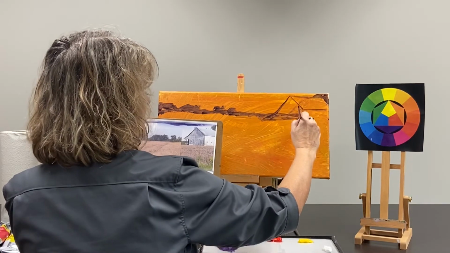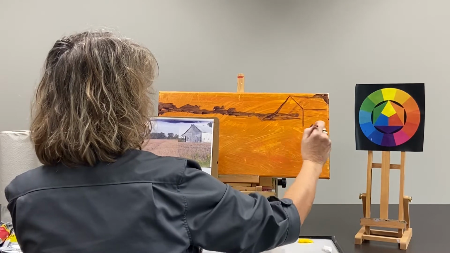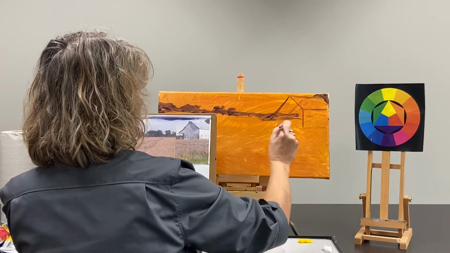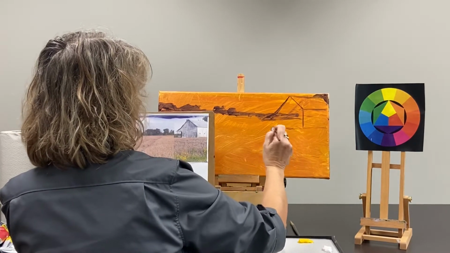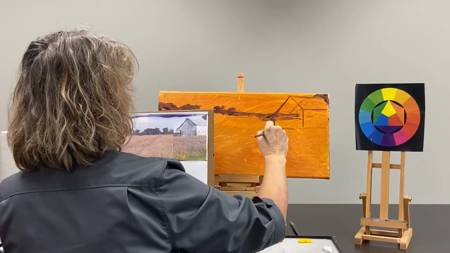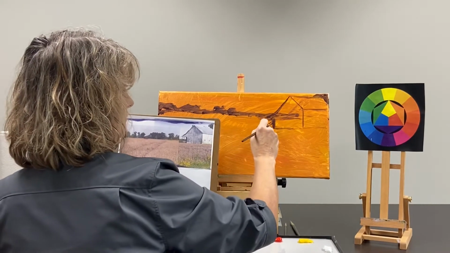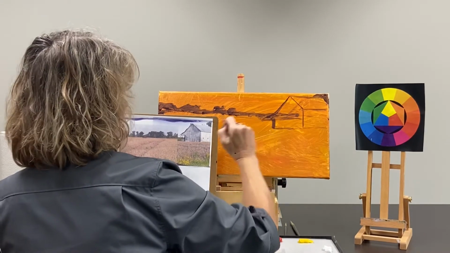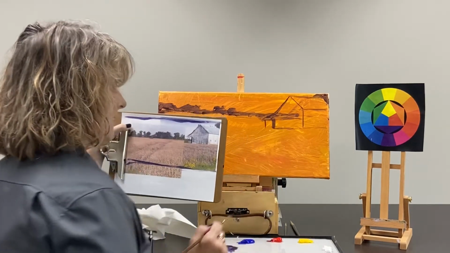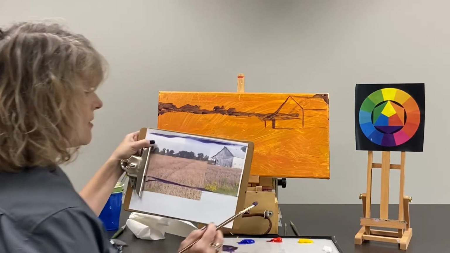And then straight lines on the edges. Straight line here. Soybeans are going to be filling in here, so we don't have to worry too much about this particular line. And there's an area here that is in shadow. And there's a pole here. Okay. That's kind of the indication of the barn. That's really all we need to know about the barn right now.